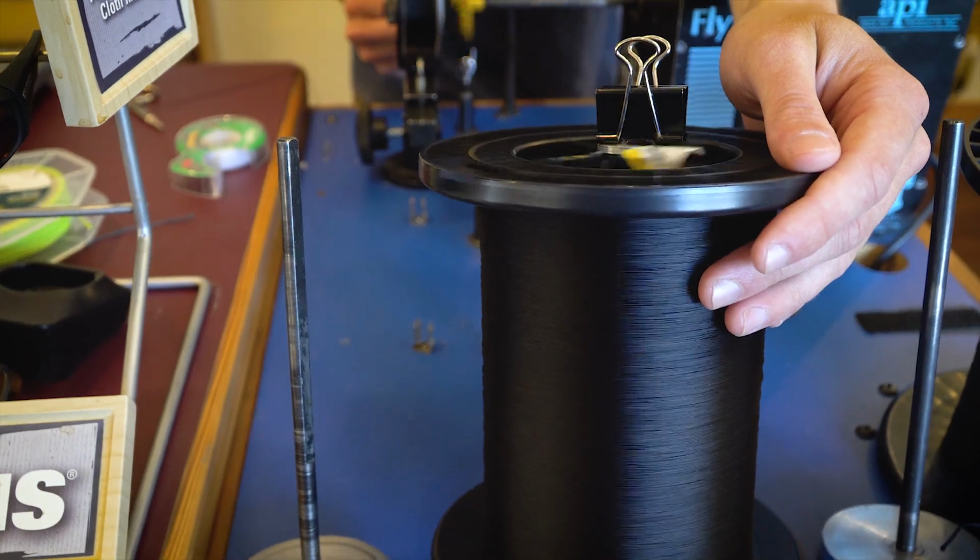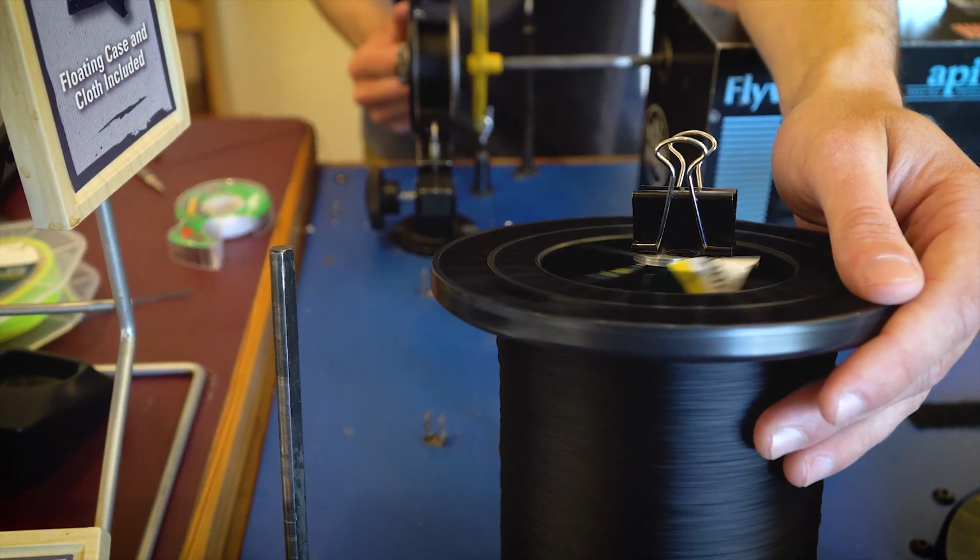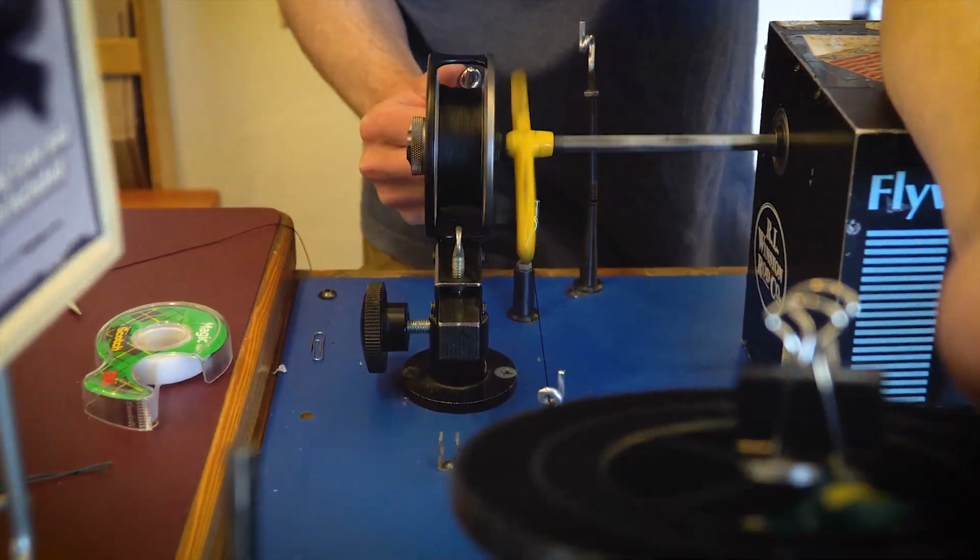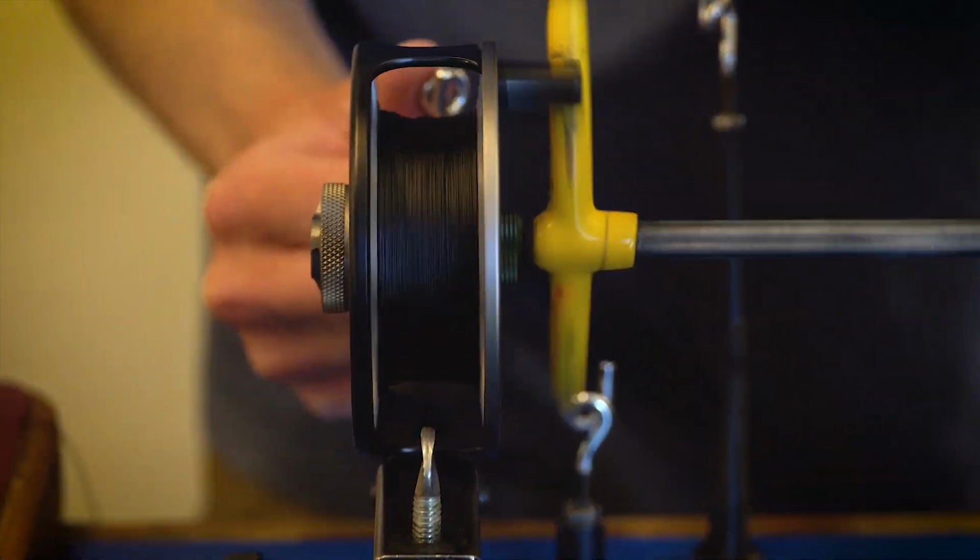When you purchase a reel, most shops are going to have large spools of backing. They're going to roll it on the appropriate amount for you before they install the fly line.